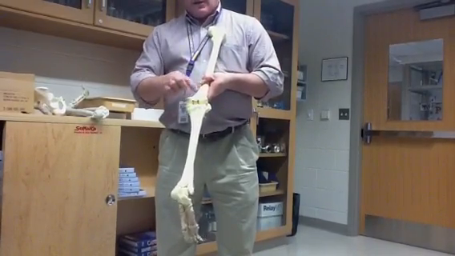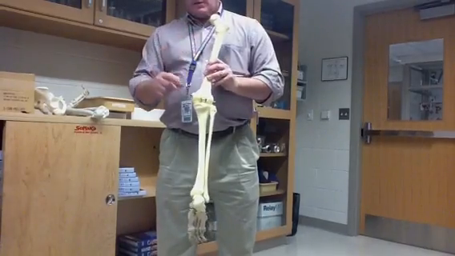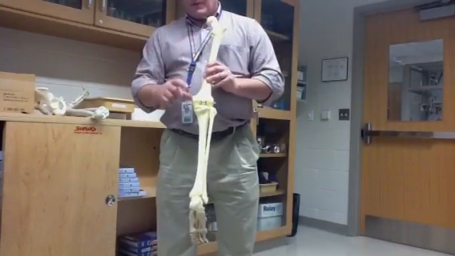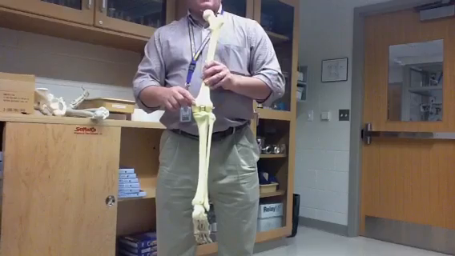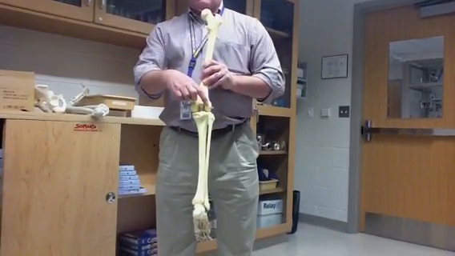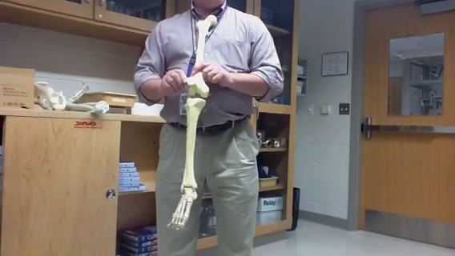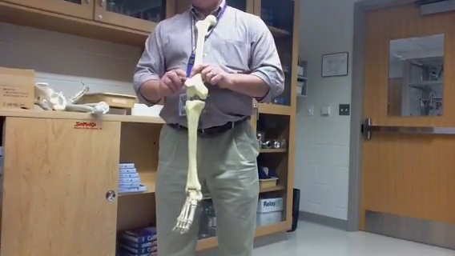These are called condyles. So again, if this is the head of the femur, then this is the medial condyle. This would be the lateral condyle. If we spin to the front, we have this little guy sitting on the top. That is the patella, or the kneecap.